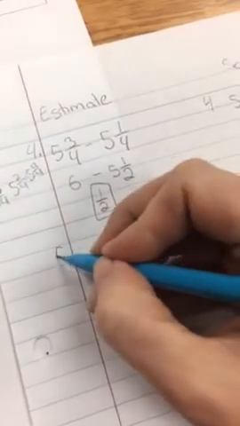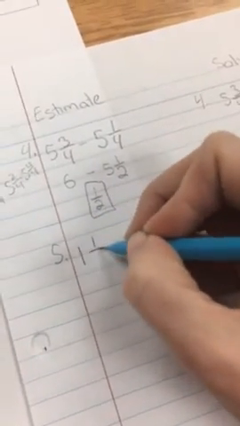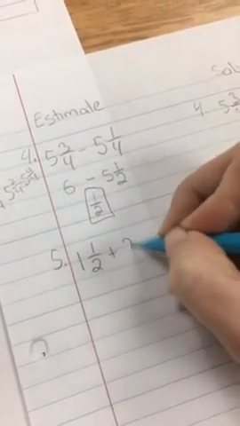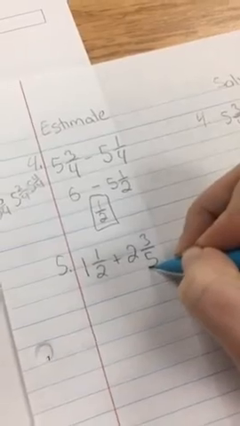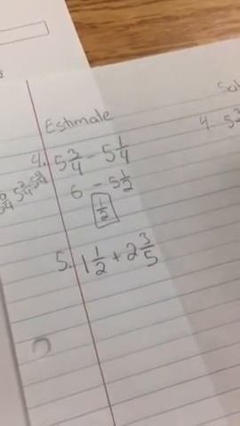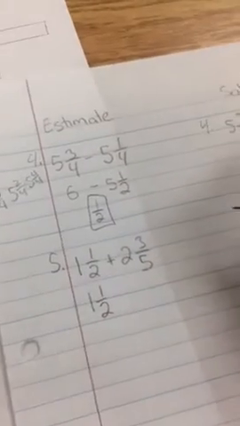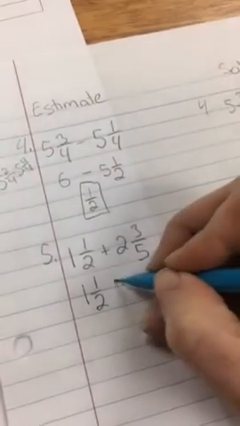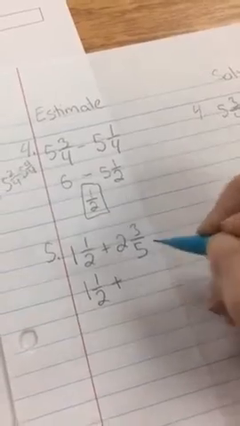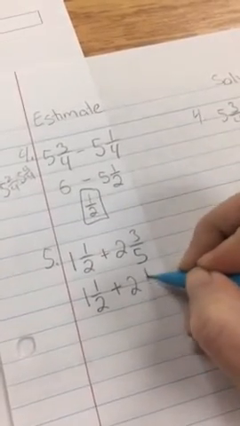Number 5, we have 1 1/2 plus 2 3/5. We are estimating. 1 1/2 estimates to 1 1/2. We estimate to the 0, half, or whole. Plus 2 3/5. That estimates to be 2 1/2.